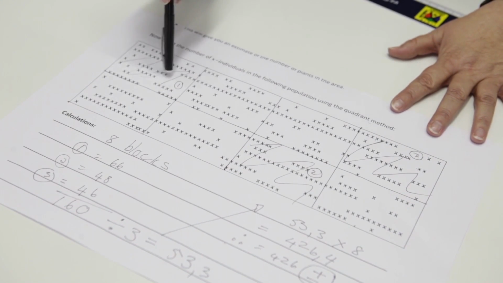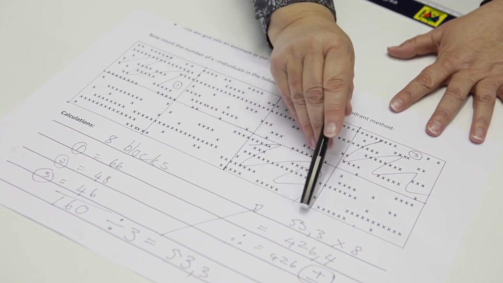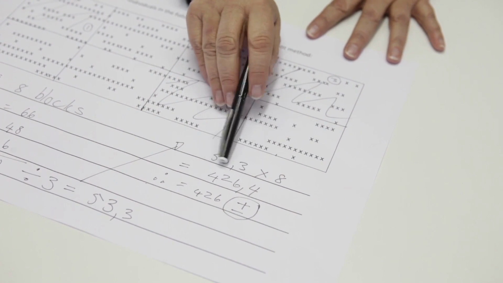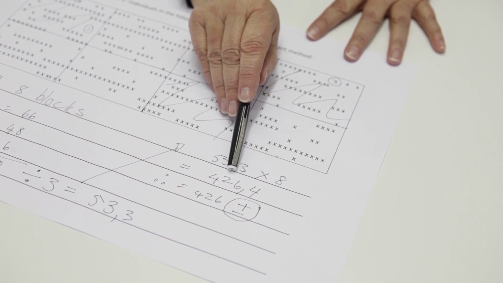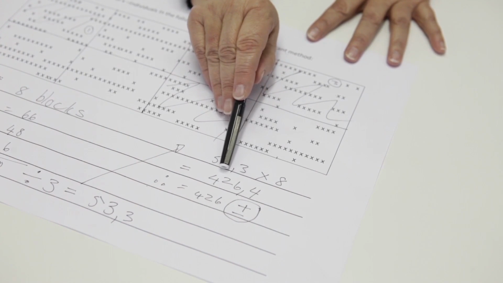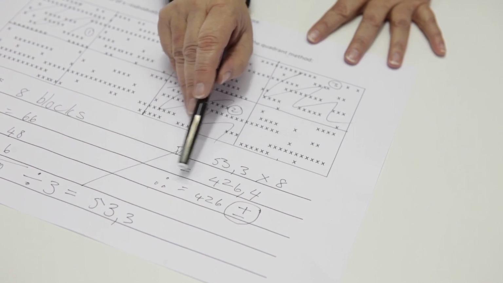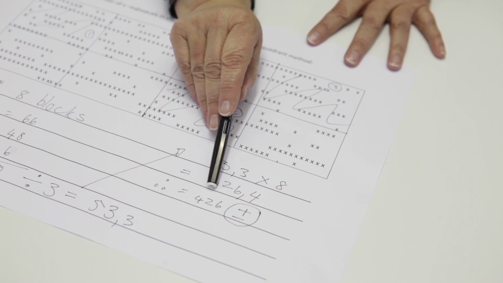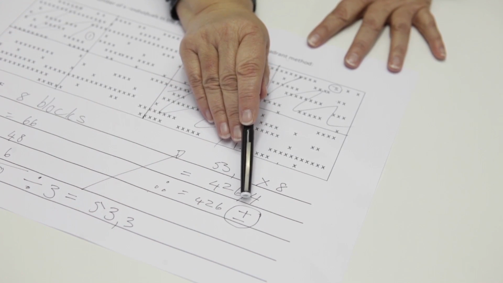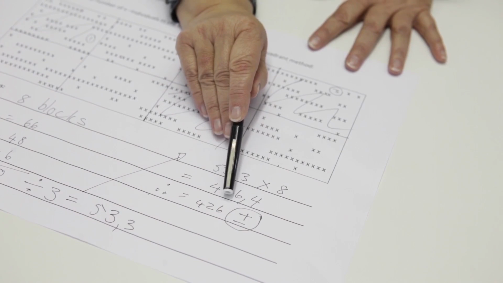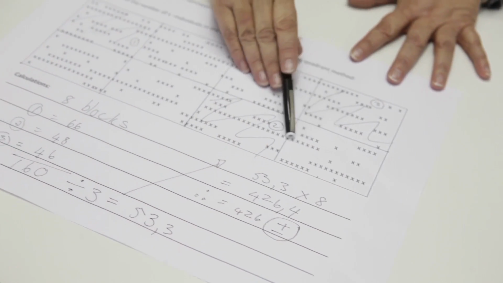Now, this is what I have as an average in one block. Because I have 8 blocks, I have to times that number with 8. And I get a total number of 426,4 crosses. And when I round it off, I can say there are, and that is important, more or less 426 crosses in this whole area.